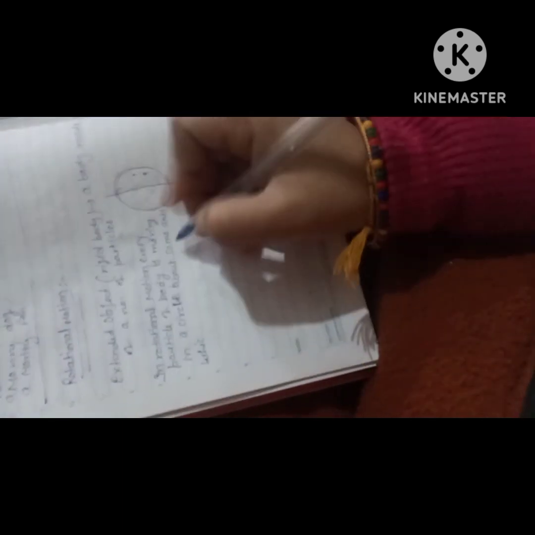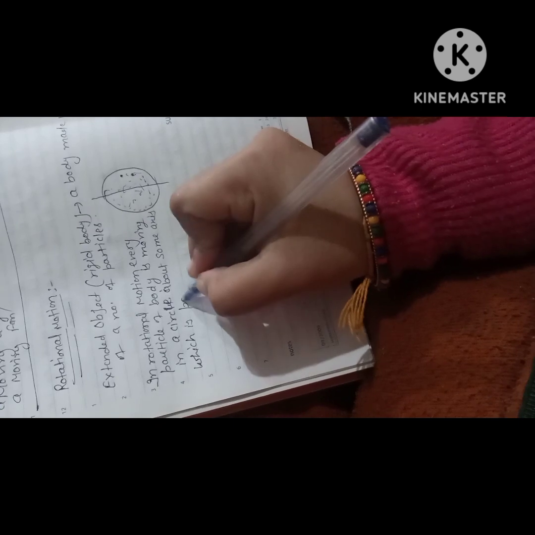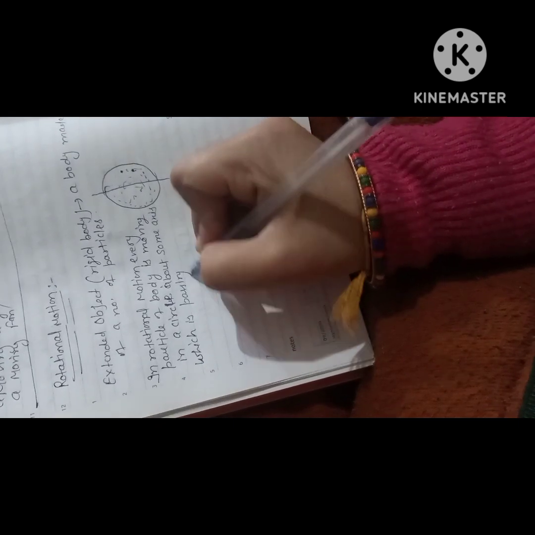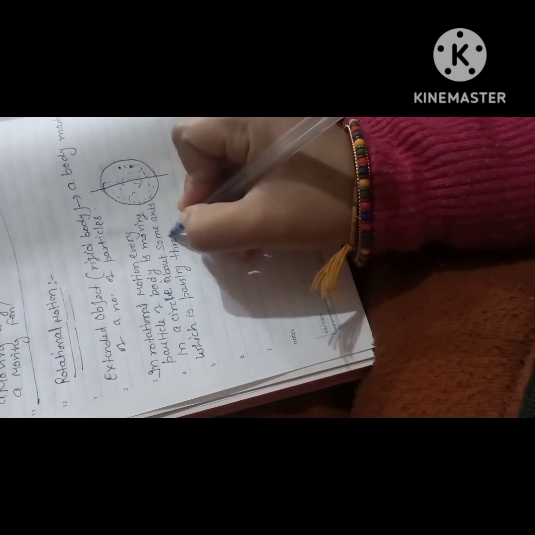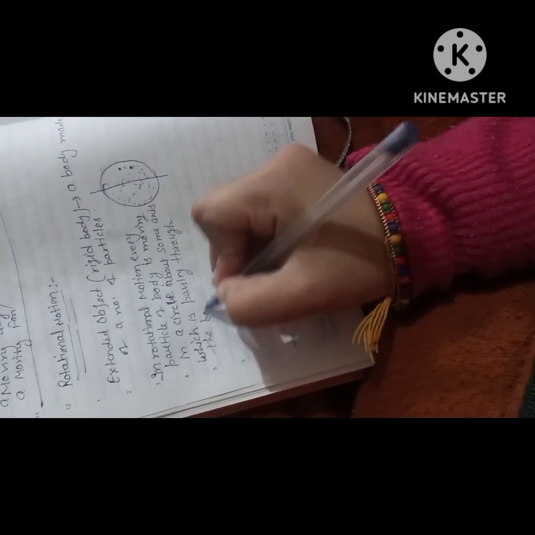About an axis which is passing through the body itself.